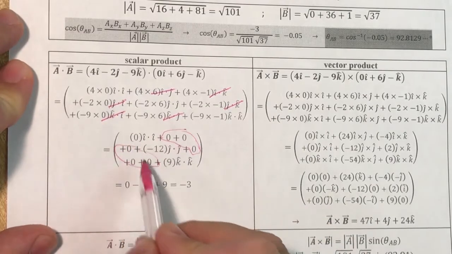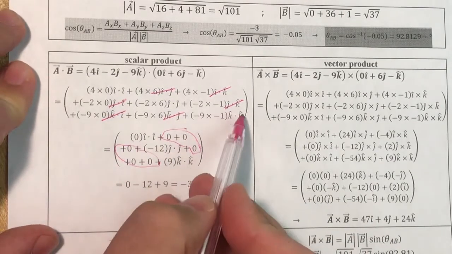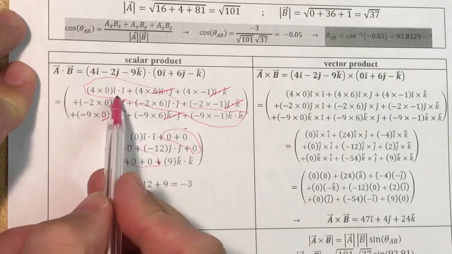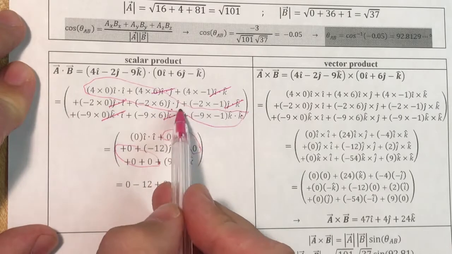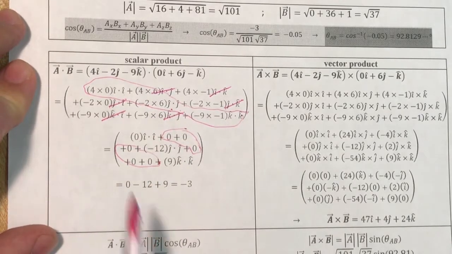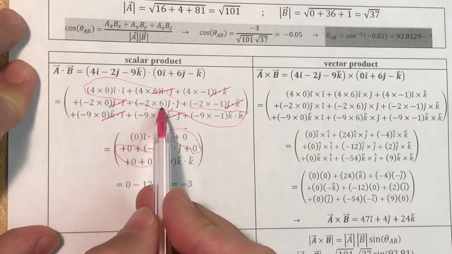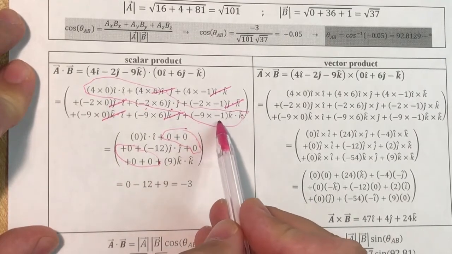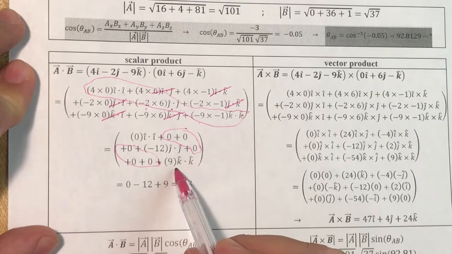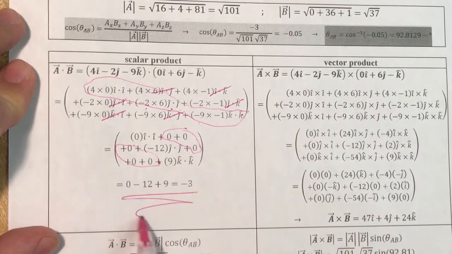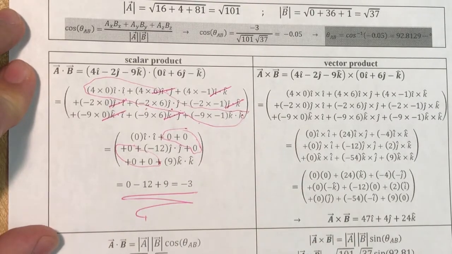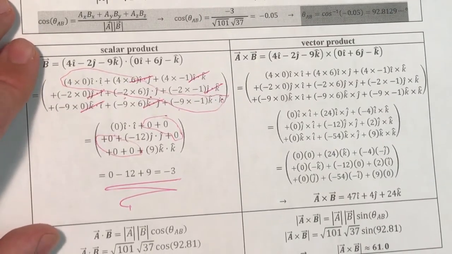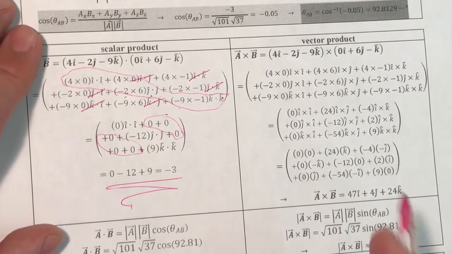The rest of them are the diagonal ones, which are i dot i, j dot j, k dot k: 0, negative 2 multiplied by 6, which is negative 12, negative 9 by negative 1, which is 9. Then the result is negative 3. What if we need to find the vector product or cross product?